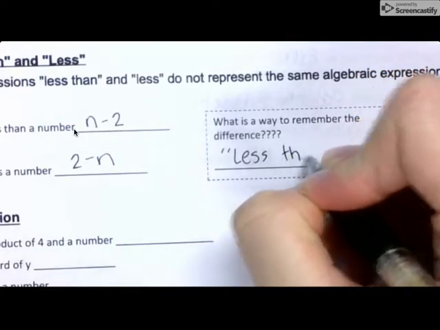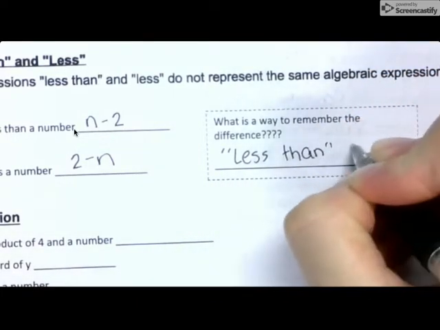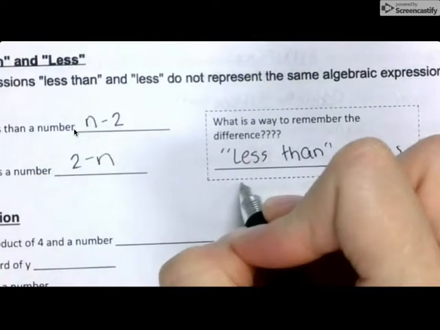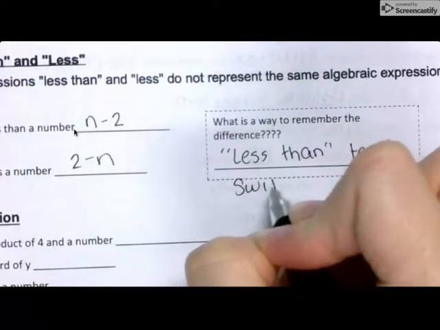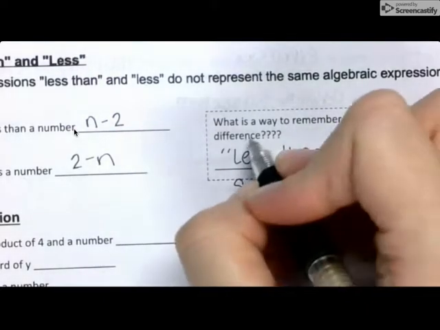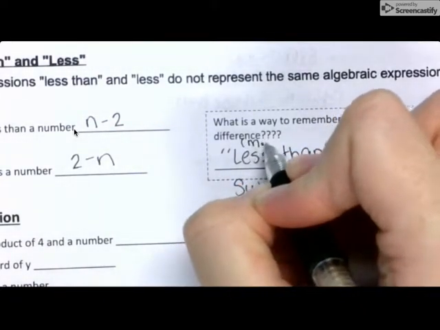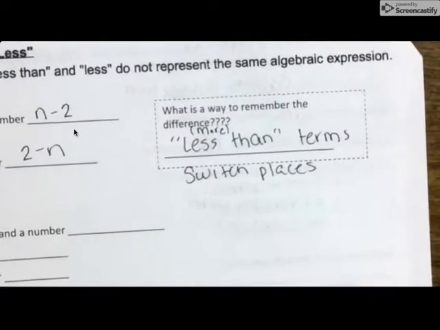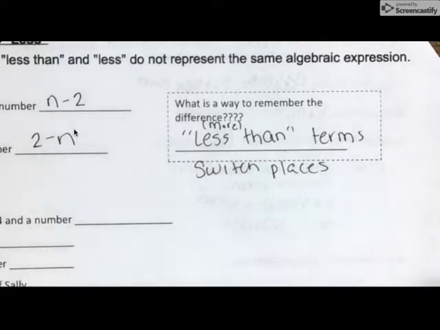Less than or more than terms switch places. Okay, and I'm going to put more up here. Less or more than terms switch places.